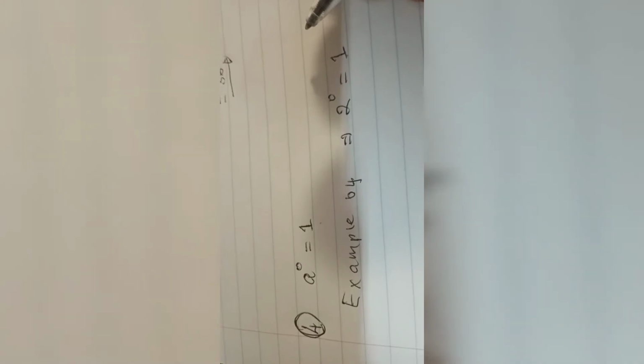Now let's have an example. Let's call this example number 4. Now let's have 2 to the power of 0. This is the same as equating it to 1.